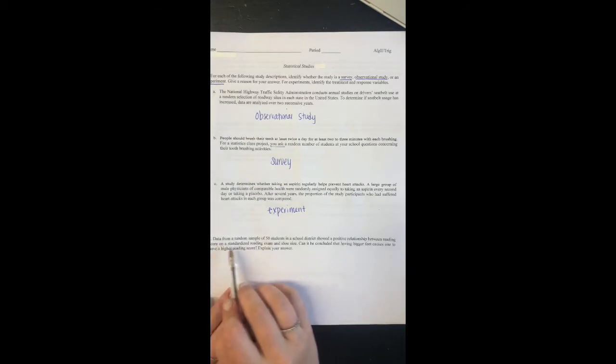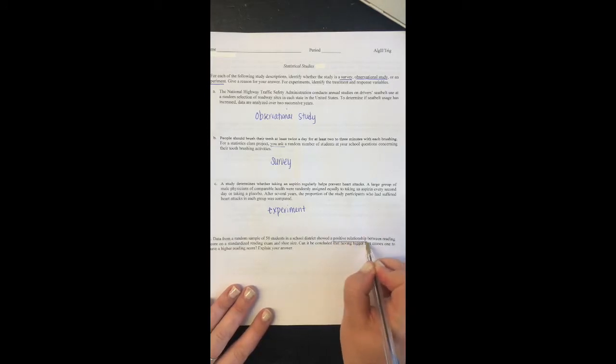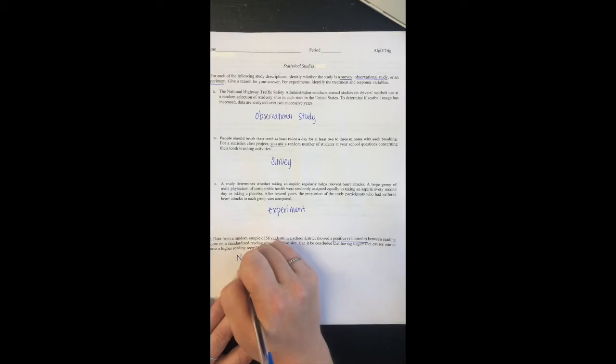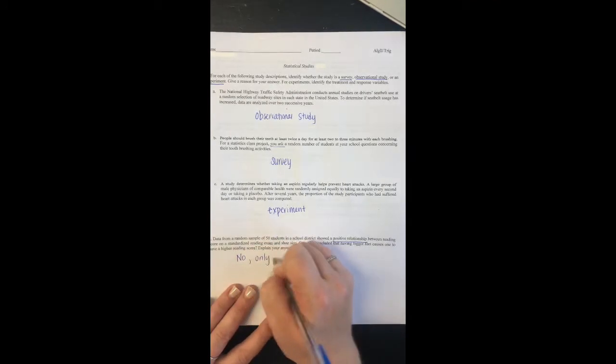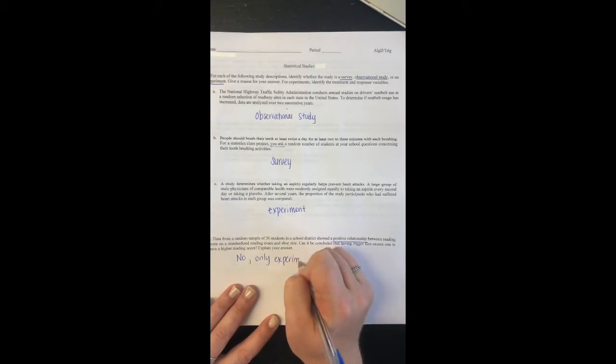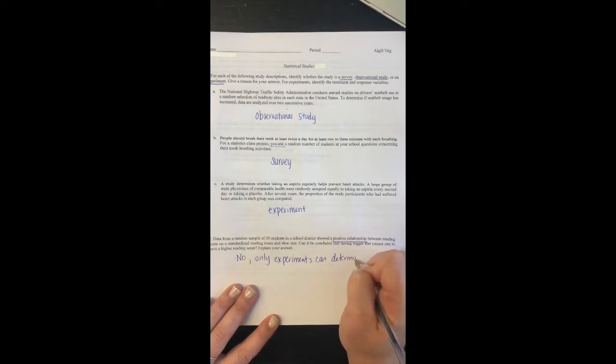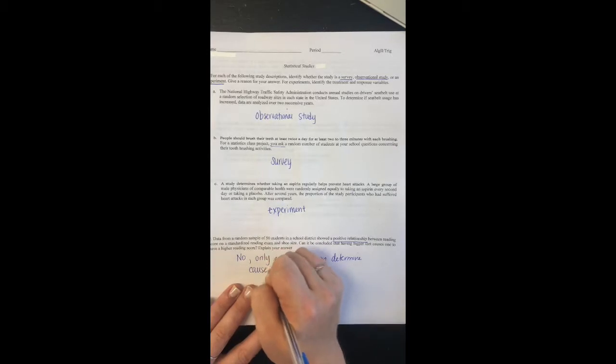Number 2, data from a random sample of 50 students in a school district showed a positive relationship between reading score and shoe size. Can it be concluded that having bigger feet causes one to have a higher reading score? Explain your answer. Data from a sample was just showing a positive relationship. There was no experiment that was being done. So the answer is that no. Only experiments can determine a cause and effect relationship.